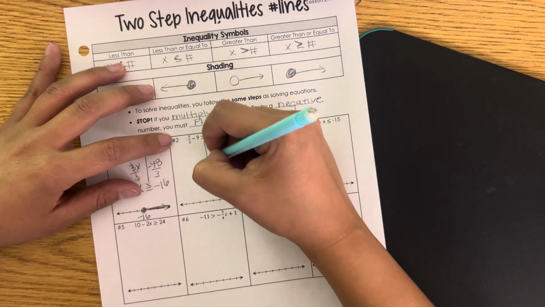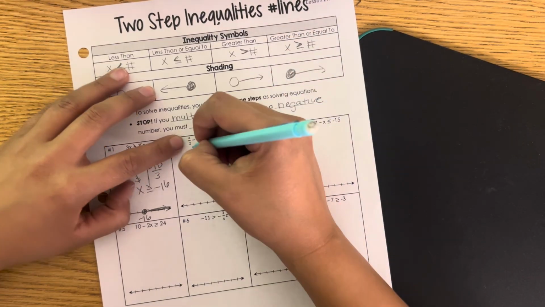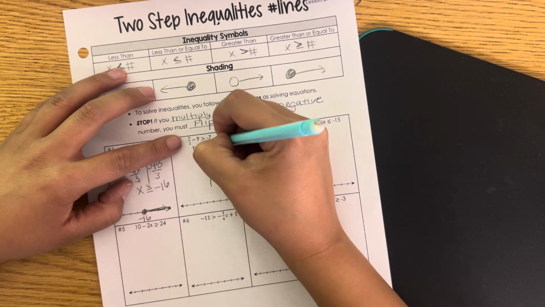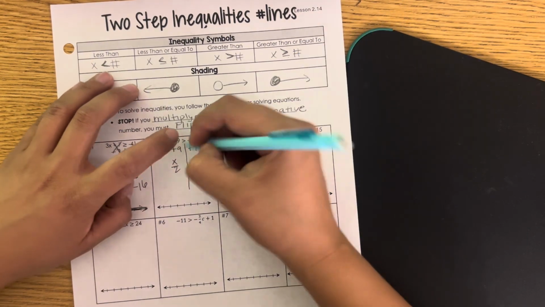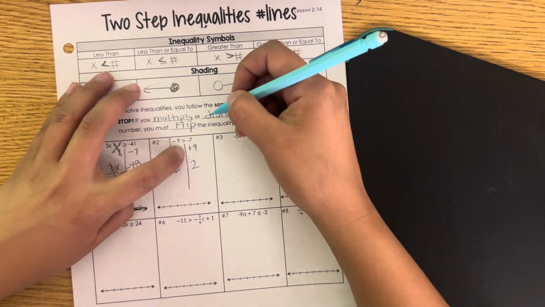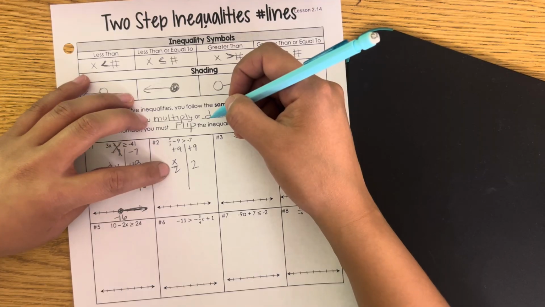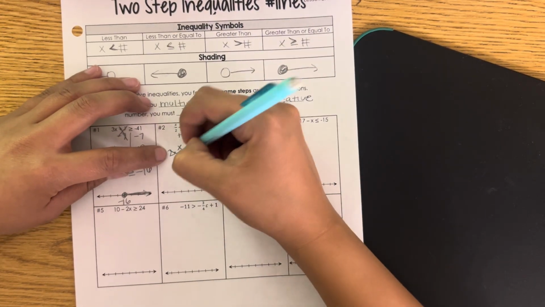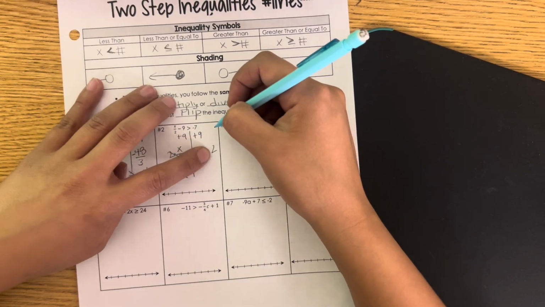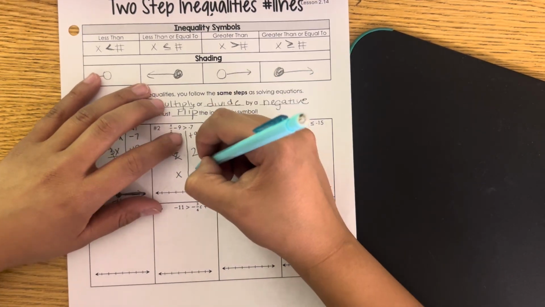Then we continue. Next one, I see division, I see subtraction. The opposite of subtraction is addition. They are different, so I am actually going to subtract. 9 minus 7 is 2. 9 is bigger, so it's positive 2. Opposite of division is to multiply by 2. Multiply by 2 so that the 2's essentially cancel. Positive times a positive is a positive. 2 times 2 is 4.